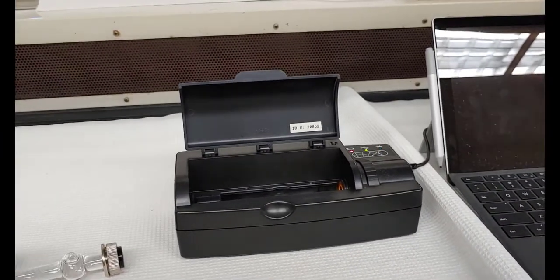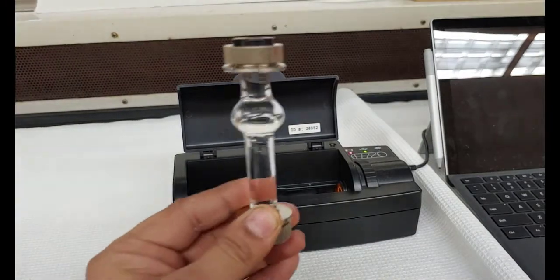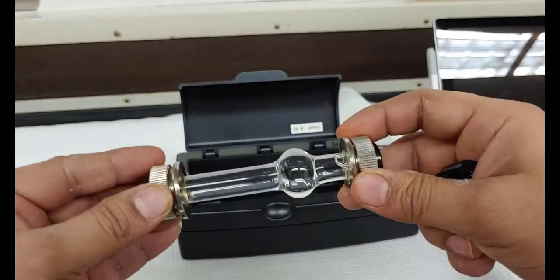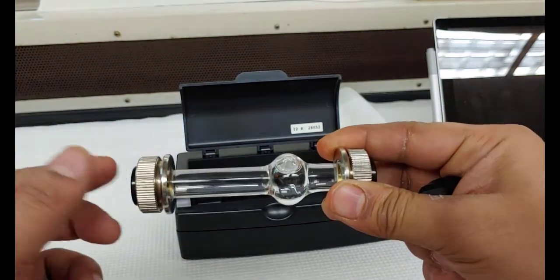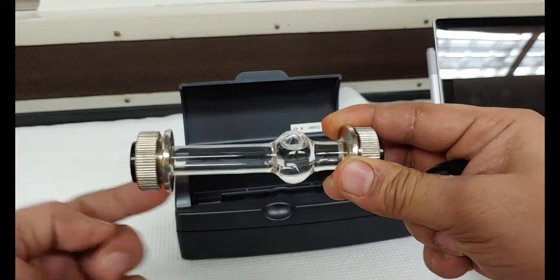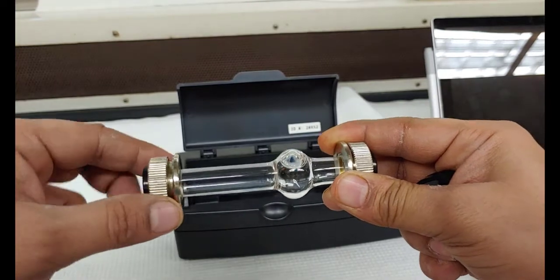So what happens is that you fill this tube up. You can open from here, fill this tube up with your sample. If there are any bubbles, they should be in this bulge, because the light passes from here right in the middle, so in the path of the light there should not be any bubble.